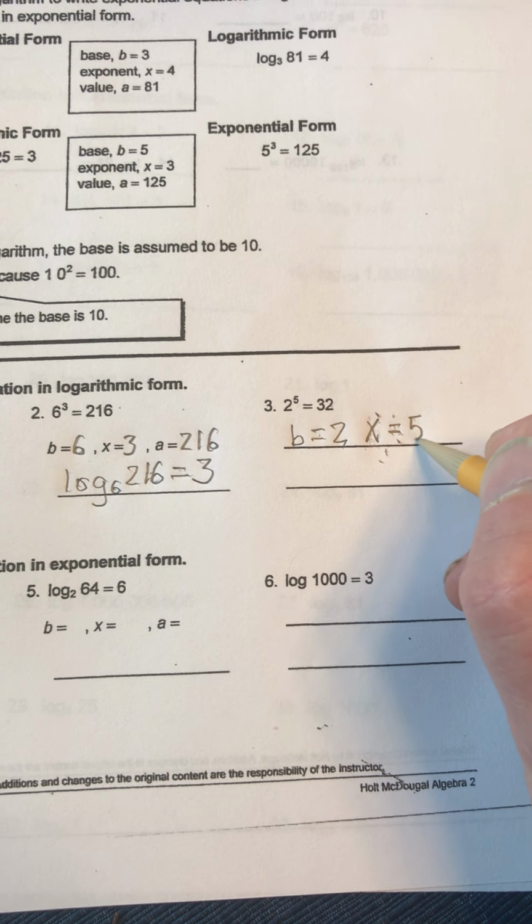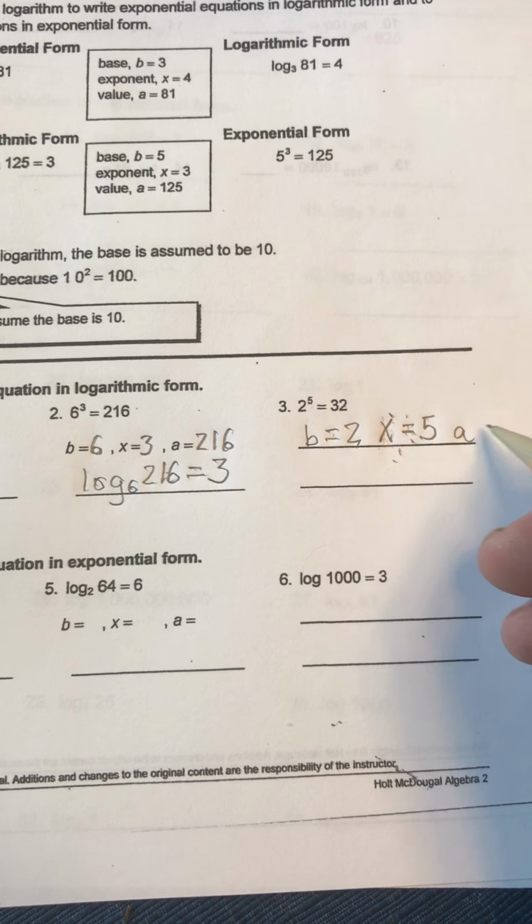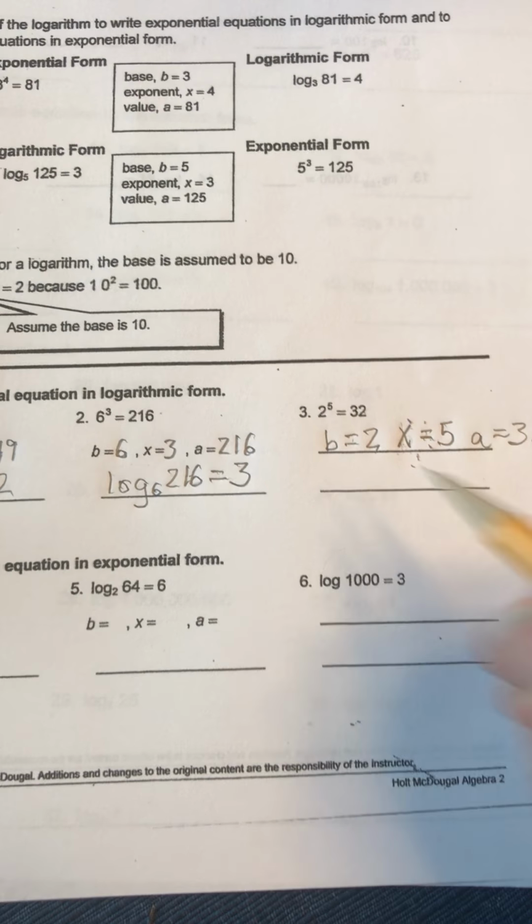And then my value is 32. That means log base 2 of 32, well, 2 to what power would equal 32? That would be the fifth power.